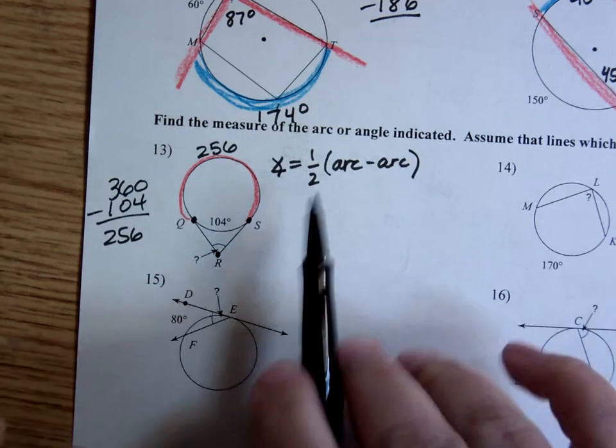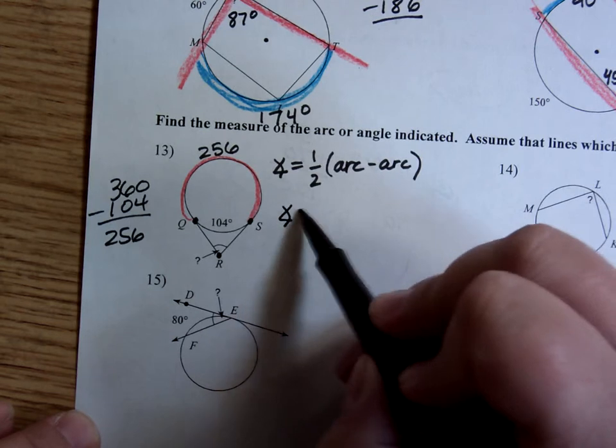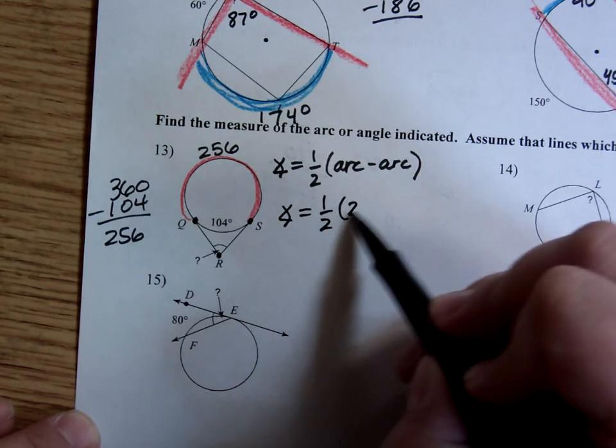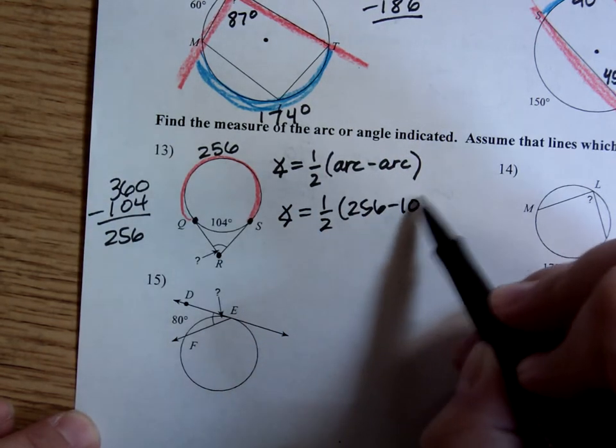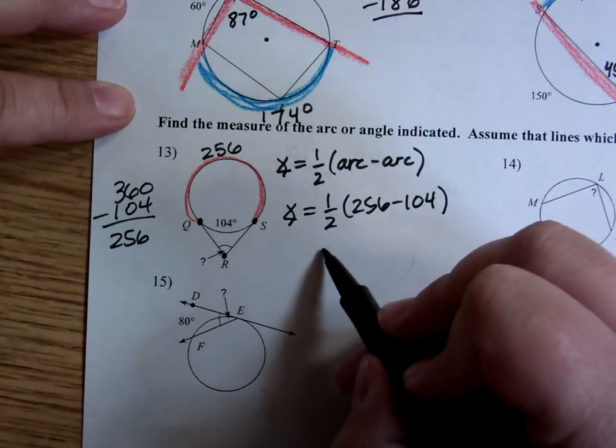Now I can plug in to the equation or the formula. Angle equals 1/2 of 256 minus 104. So I'm going to do 256 minus 104 and divide that by 2, and I get 76 degrees. That's my angle.